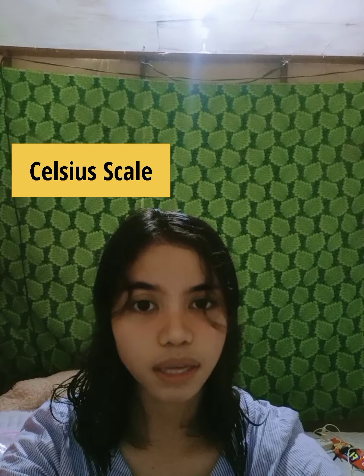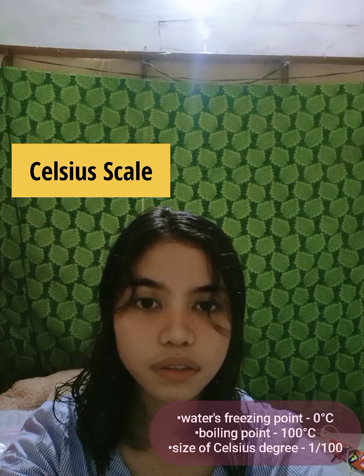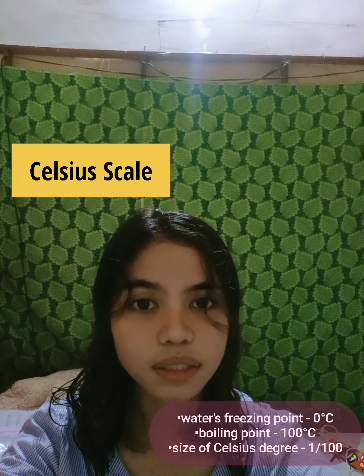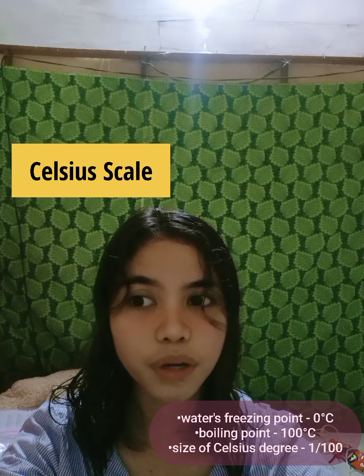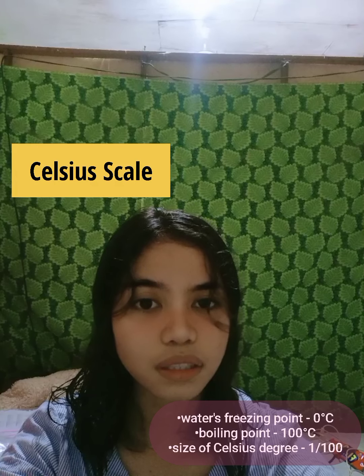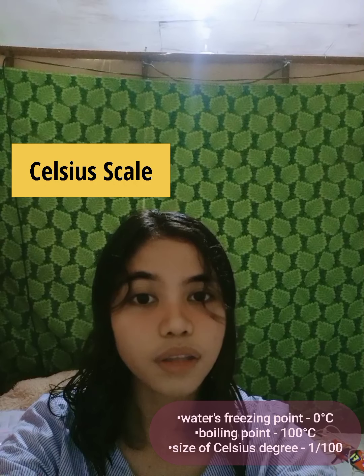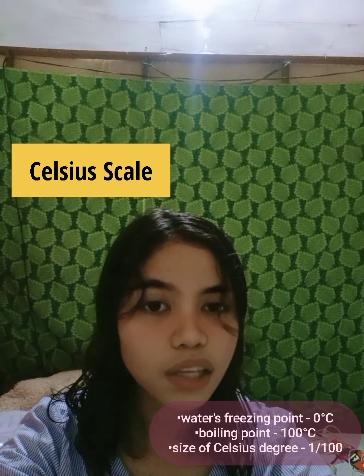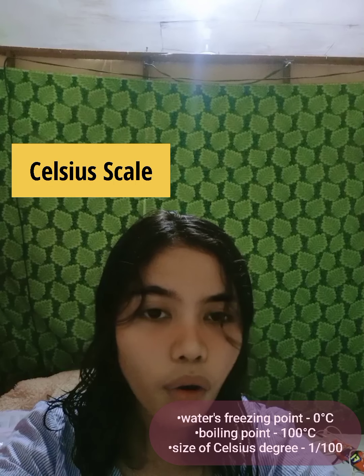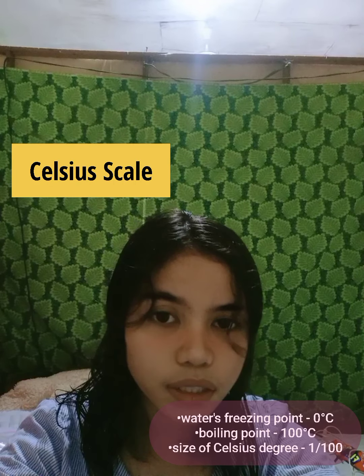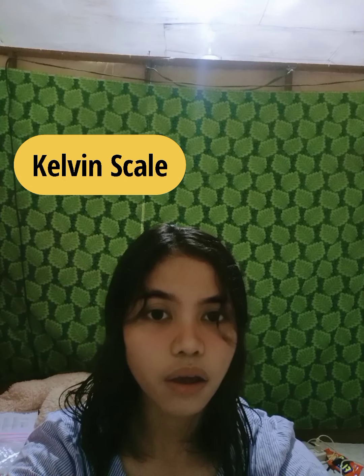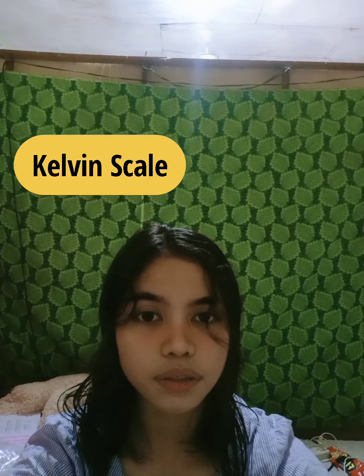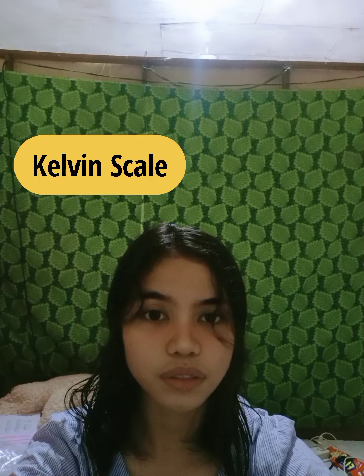The Celsius scale sets the water's freezing point at 0 degrees Celsius and its boiling point at normal atmospheric pressure at 100 degrees Celsius. Therefore, the size of a Celsius degree is 1/100 of the difference between the freezing and boiling points of water. The Kelvin scale uses the same size degree as the Celsius scale.